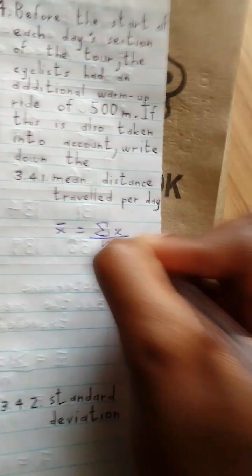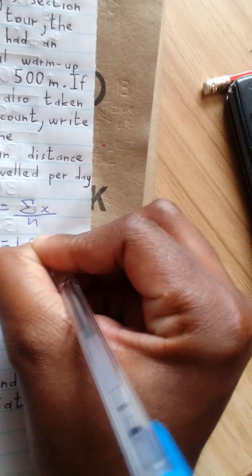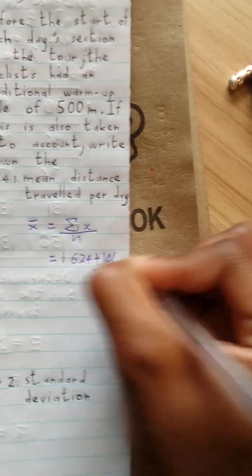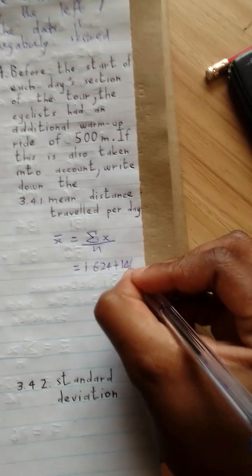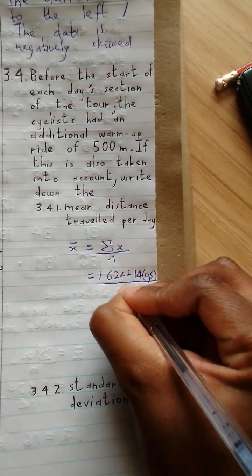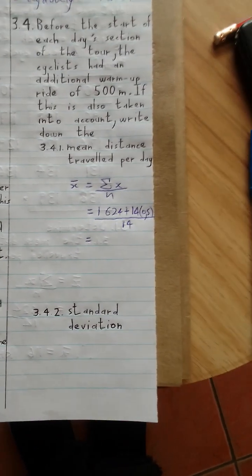summation of x over n. We know that the summation of the previous x is 1624. 1624 plus, how many cyclists are there? 14, n is 14. 500 meters is half a kilometer, so 0.5, over n, which is still 14. So this is the short method.